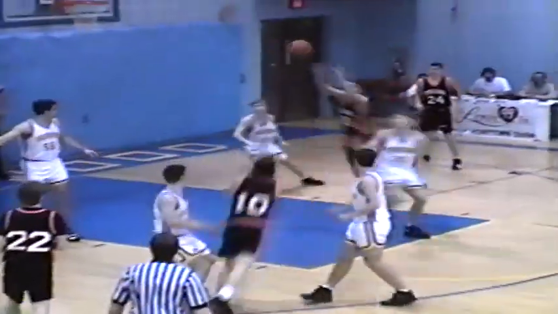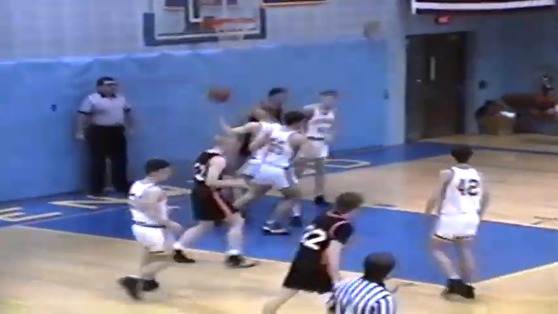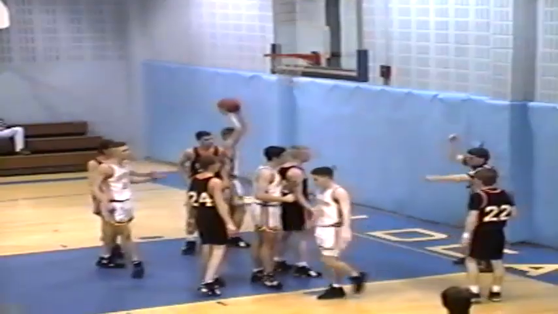Trojans looking for an upset. They would like nothing better than to give Greenwood their first L of the season here late in the season. There's a nice pass inside for Bechtel for 2. It's good. Scott Bechtel working his way inside that time, and a good bucket. Here's Botts looking for 2. He is fouled. He'll go to the line, shooting 2.